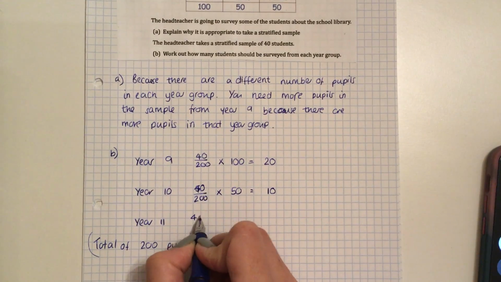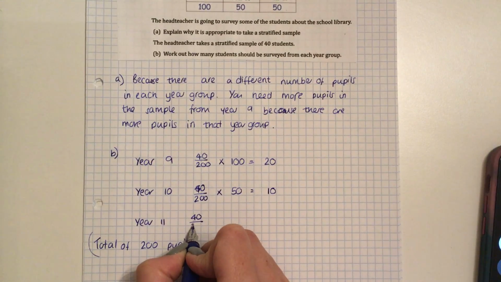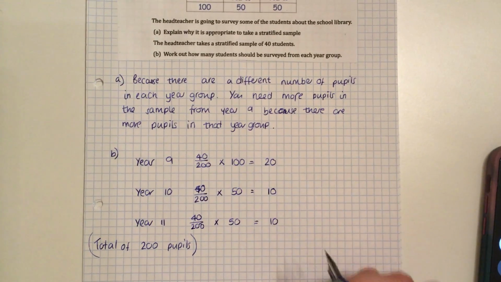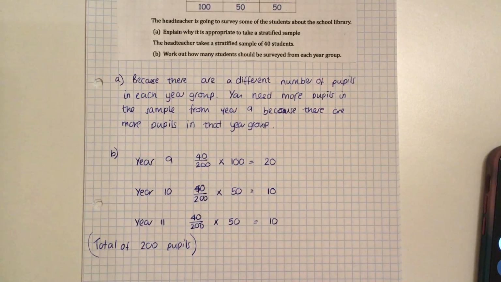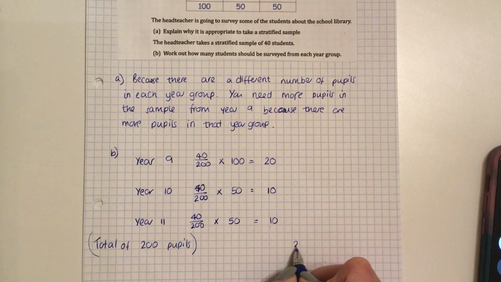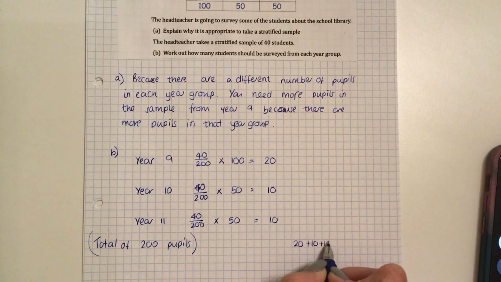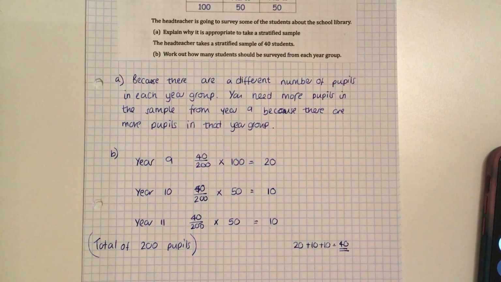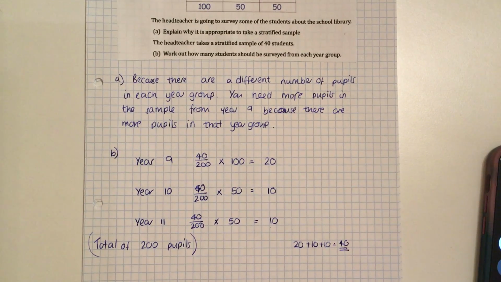The last one, year 11, will be the same as year 10, so the answer would be 10. To check that my sample is correct, I should add these together. So 20 plus 10 plus 10 gives me my 40. So I know I've got the right number of pupils in my sample.